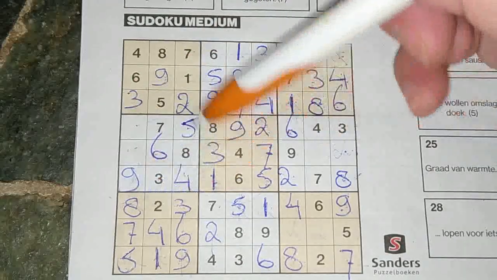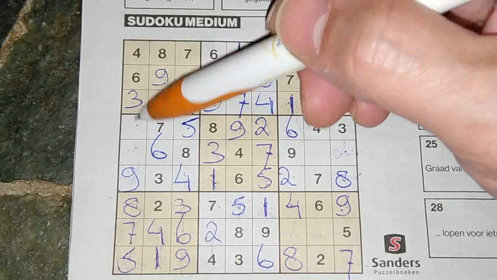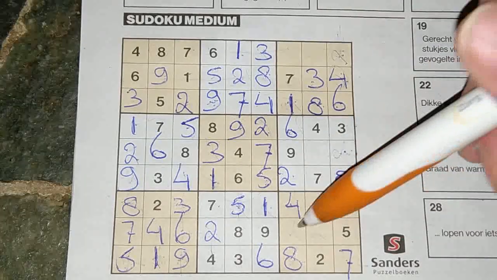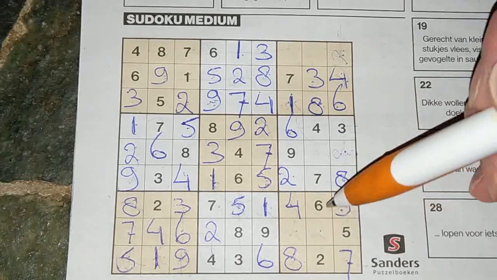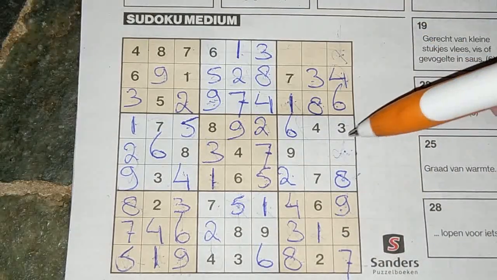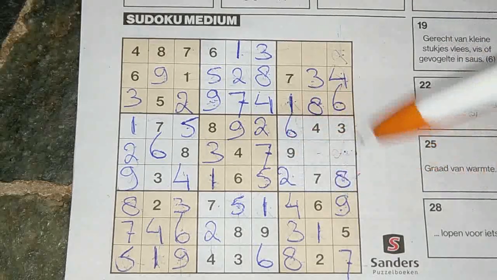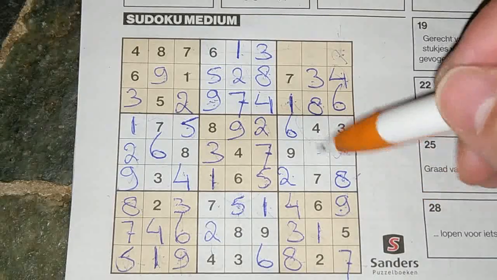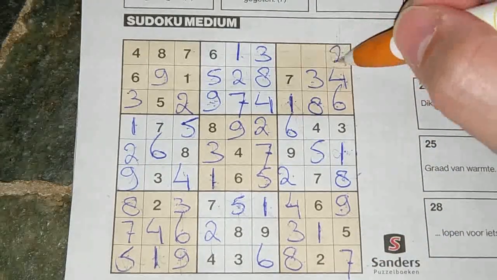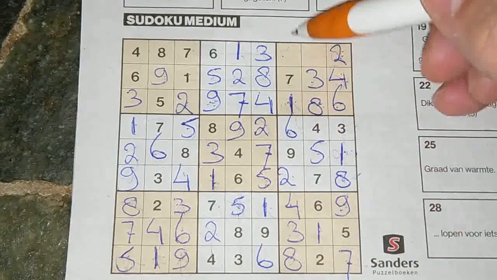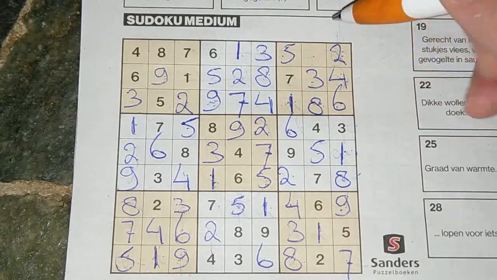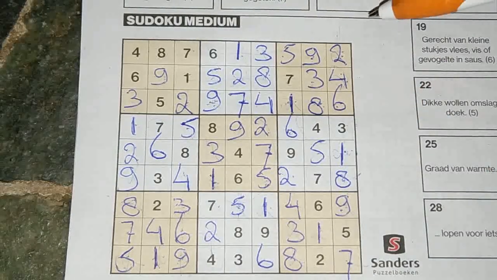2 numbers left for this big square for the numbers 2 and 1. Now we have a 2 there, so no 2 here. 2 should be here, and the 1 goes there. 2 numbers left for this big square, the 1 and the 3. Now we have a 1 there, so no 1 there. 1 should be here, and the 3 goes there. 2 numbers left for this big square for the numbers 1 and 5. We have a 1 there, so no 1 here. 1 should be here, and the 5 goes there. 1 number left for this column for the number 2. 1 number left for this column for the number 5, and the final number for this big square left for the number 9. Yes, we finished this in 18 minutes.